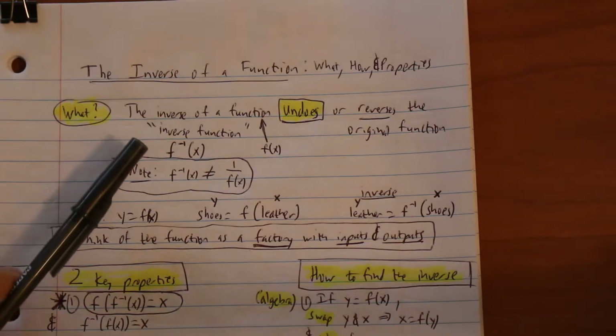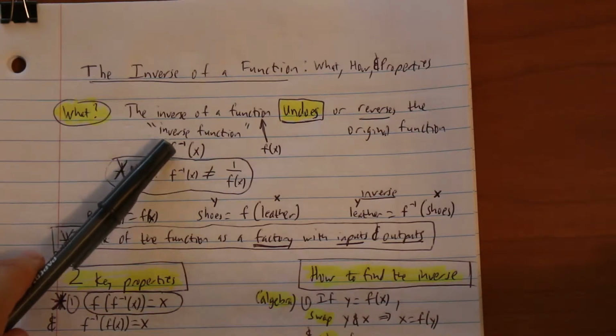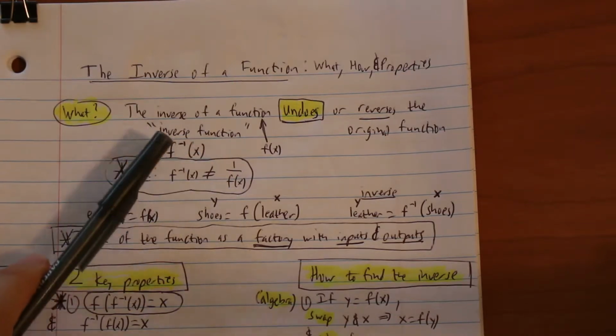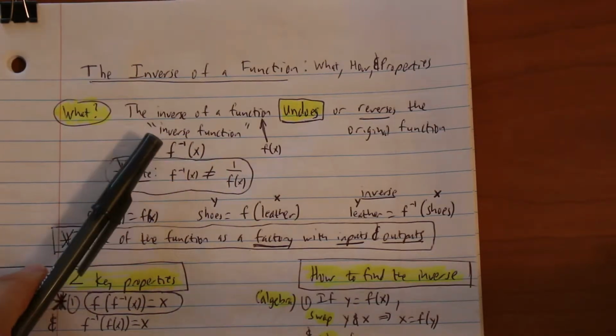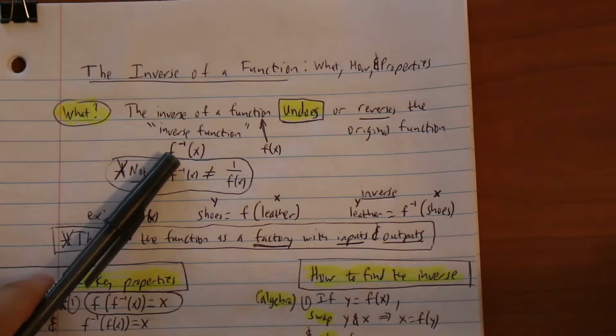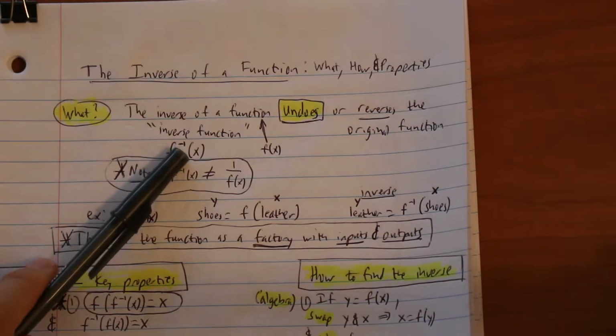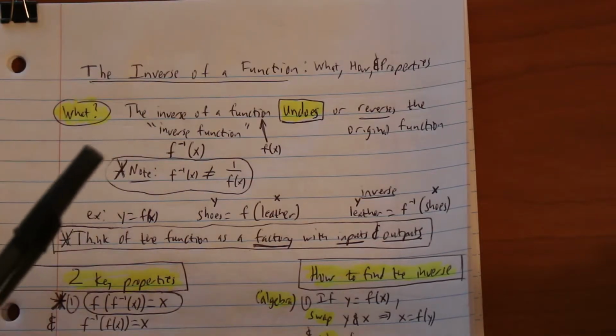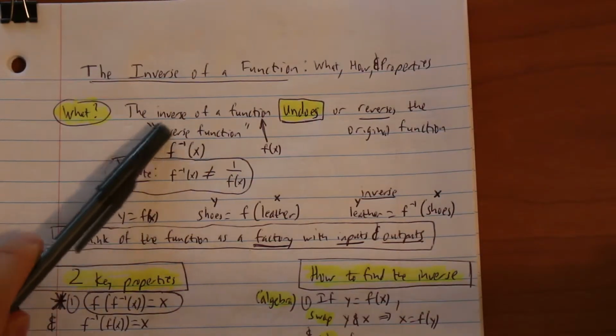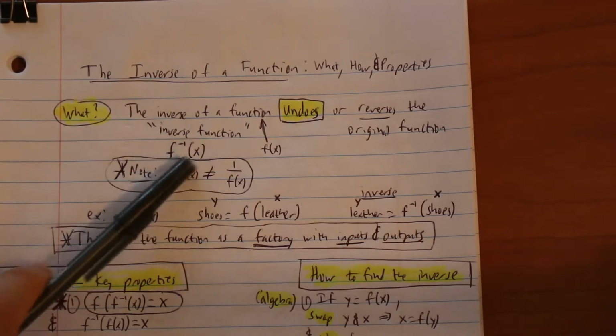If you've seen exponents, you might be thinking that -1 means 1 over. That has nothing to do with negative exponents. This is just sloppy notation, and mathematicians use it anyway, but keep in mind this is not a negative exponent. That's function notation. All right, so we will abbreviate f inverse of x as our inverse function.